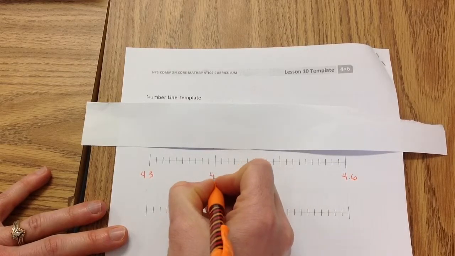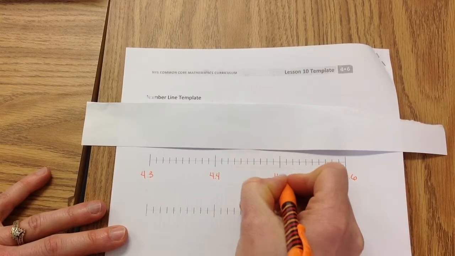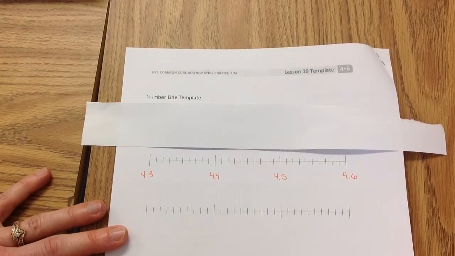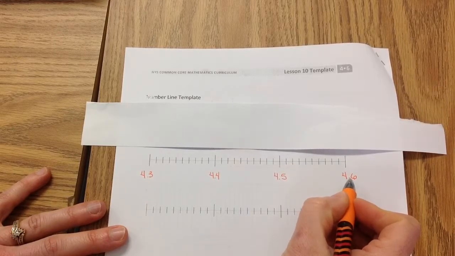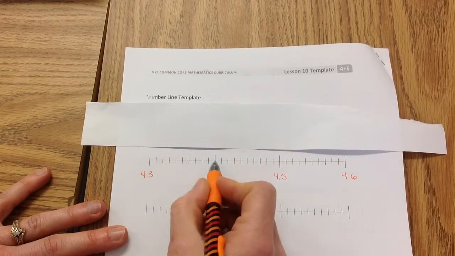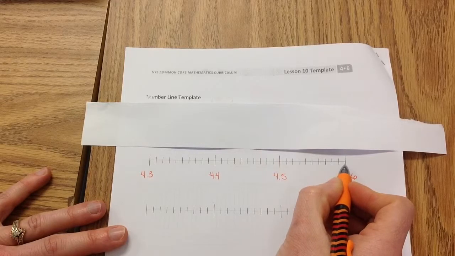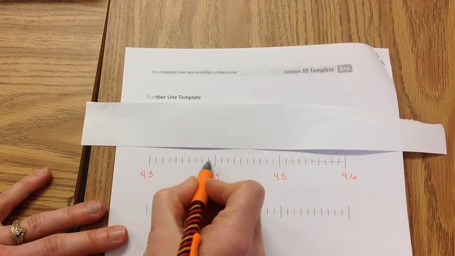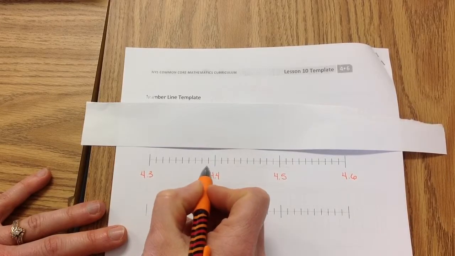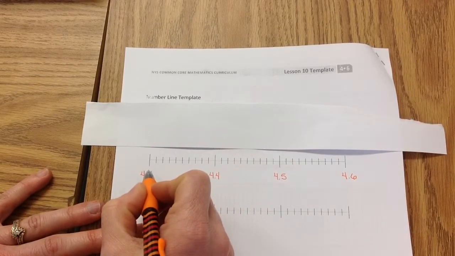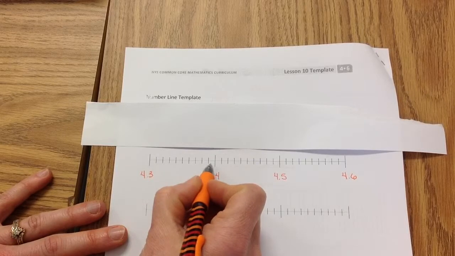Well, if you said 4 4/10 and 4 5/10, then you are correct. They are broken into tenths, not whole numbers. Because our large lines are broken into tenths, what do you think these little guys are? Hopefully you said hundredths, because there are 10 hundredths in a tenth, and these would all be hundredths.